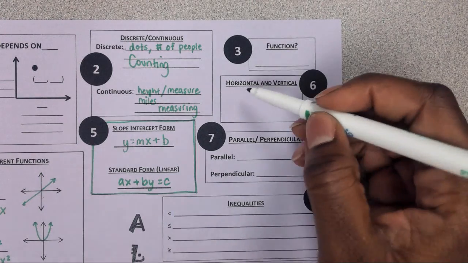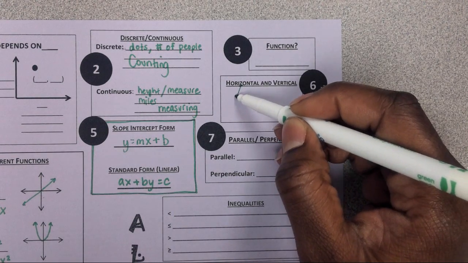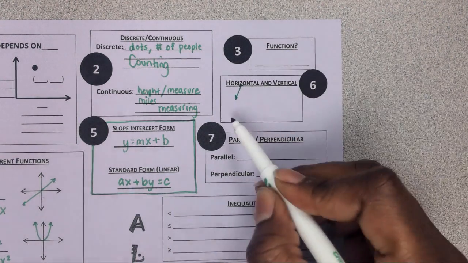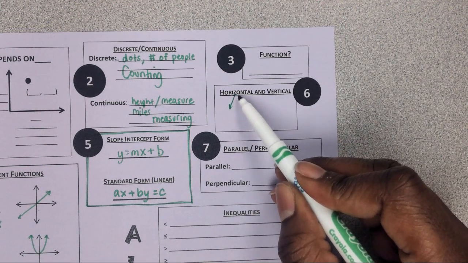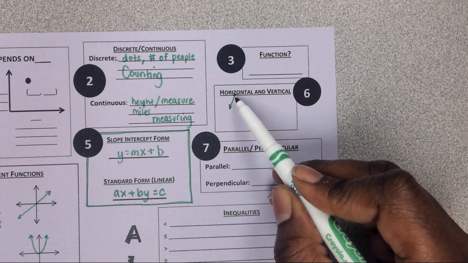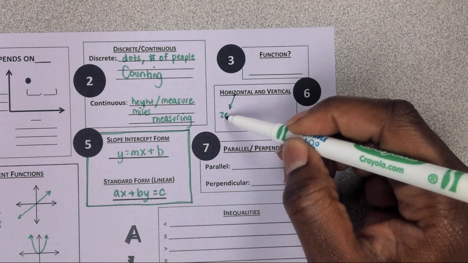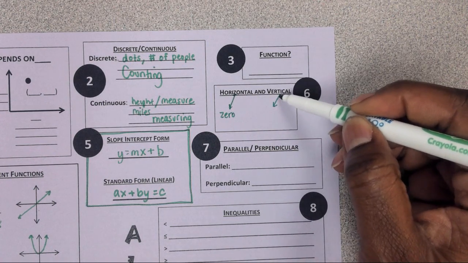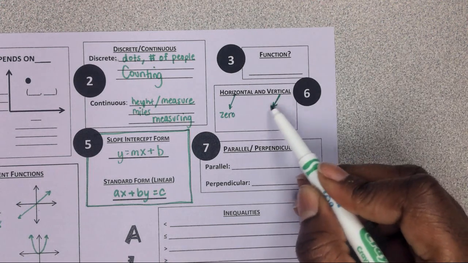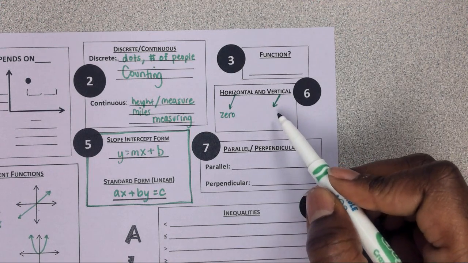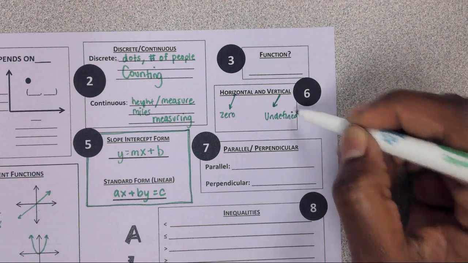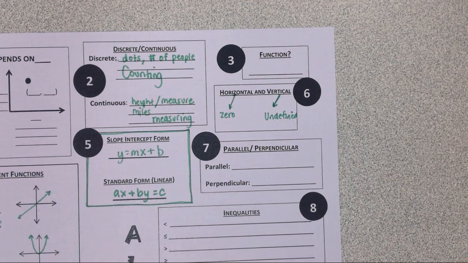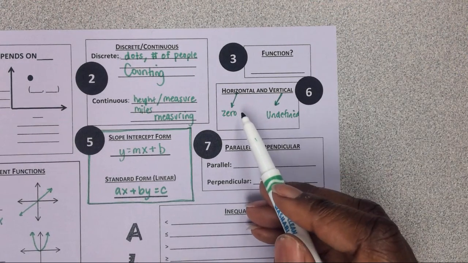Horizontal and vertical. What do you know about horizontal lines? Anybody know what type of slope for horizontal lines? I underlined the Z for a reason. What type of slope? Zero slope. Excuse me, quiet down please. Vertical slopes are what? Undefined. Thank you. What else can you tell me about horizontal?